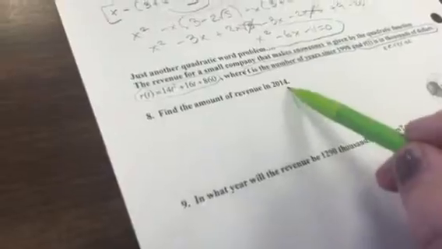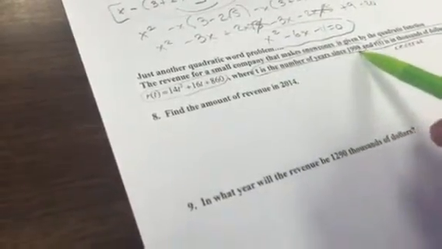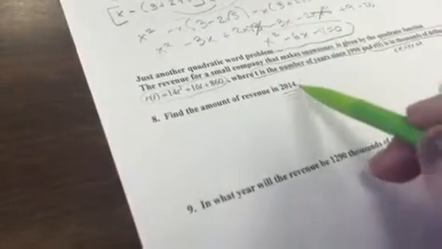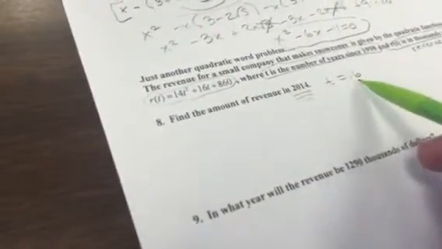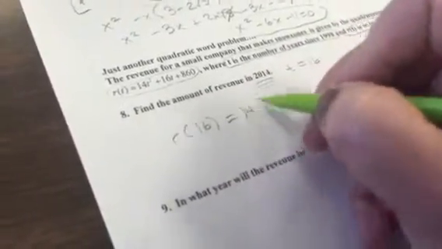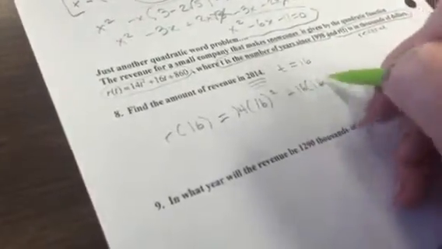So now let's do number 8. Find the amount of revenue in 2014. We remember that T is the number of years since 1998. In 2014, it has been 16 years since 1998, so T equals 16. The bottom line is they want me to find the revenue when T equals 16. So R of 16 equals 14 times 16 squared plus 16 times 16 plus 860.